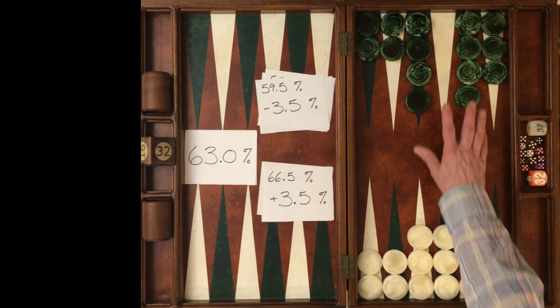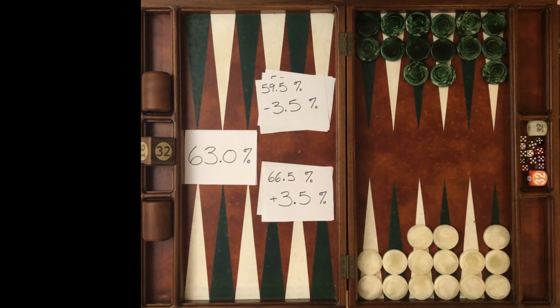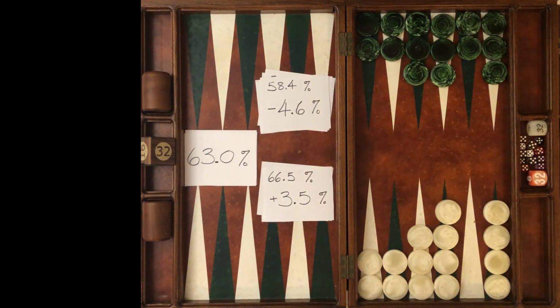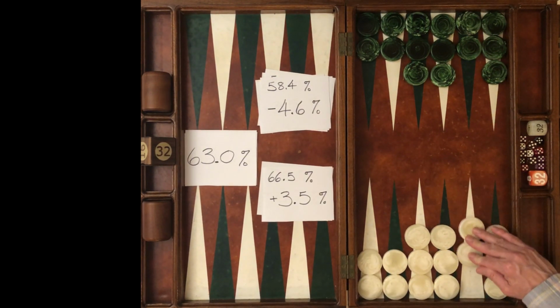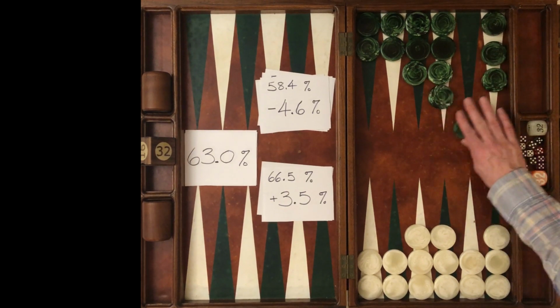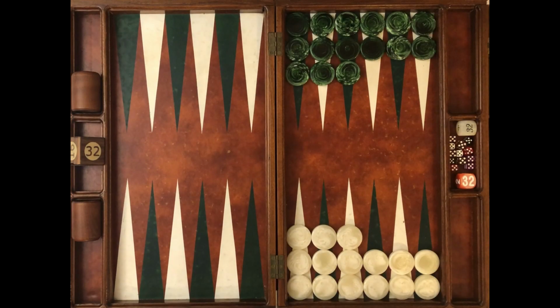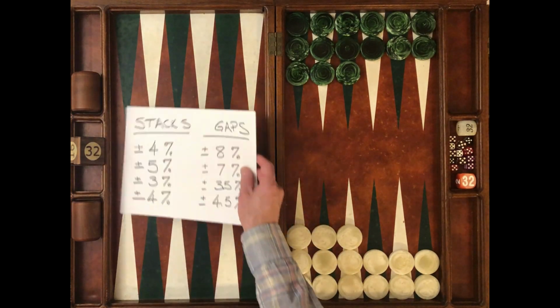In our last position, in this position again, we win about 63% as is. If we have a gap, we lose about 4.5%. And if instead of us, it's our opponent that has the weakness of a gap, we gain about 4.5%. So those are our numbers. Let's review and see what we've done. So here's a review of what we just learned.